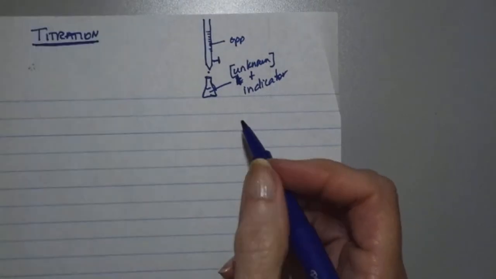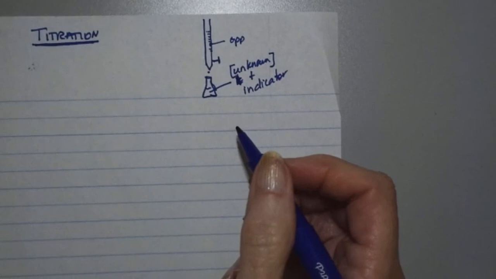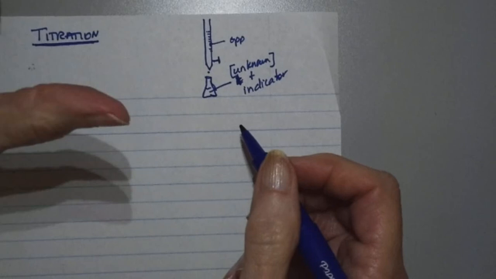What's best is if you use a pH meter. Yes, if you use the pH meter, you can use the indicator also, so you can see a visual thing that's going on, but really, if you read the pH, you can see it that way too.